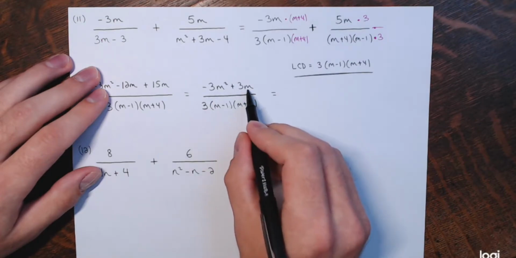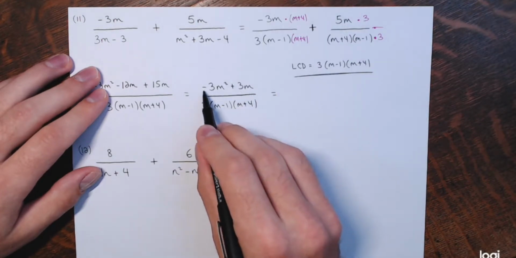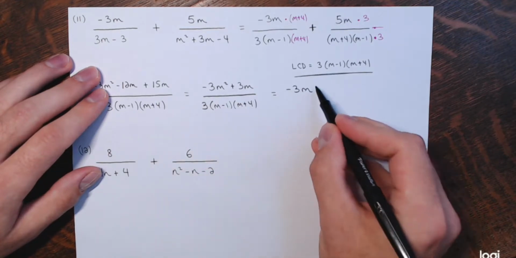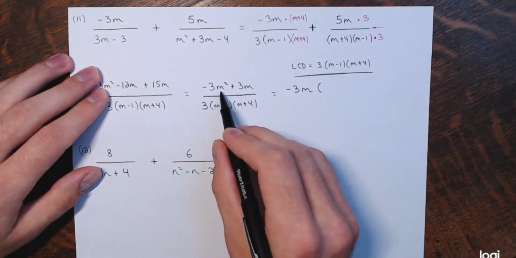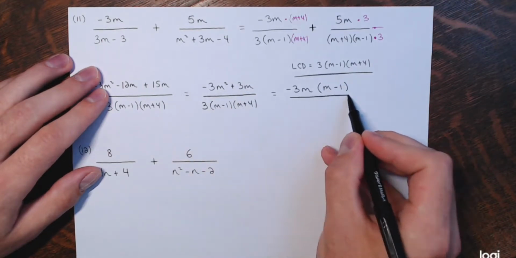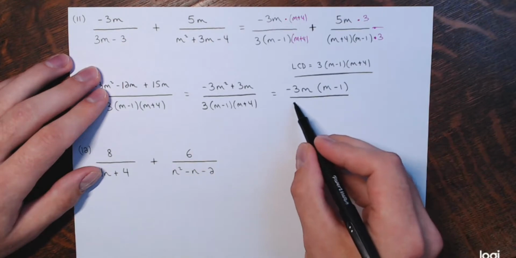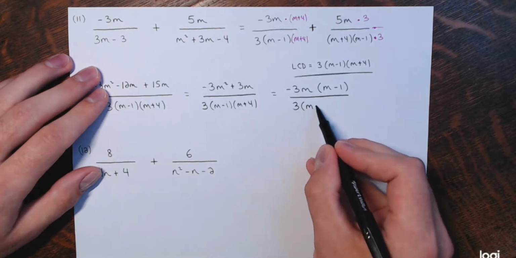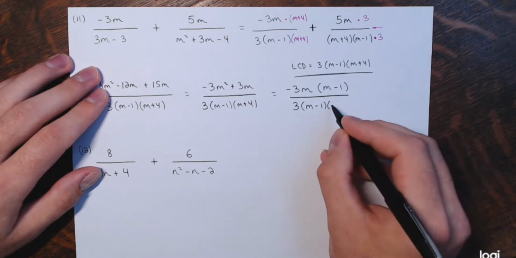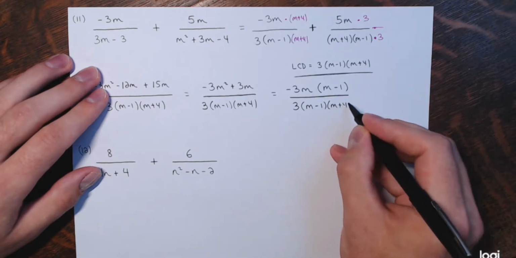So the numerator here, the greatest common factor is 3m for both these terms. But because the lead is negative, I'm going to pull out negative 3m. And if I do that, I'll be left with m minus 1. And then the denominator is still totally factored, the LCD. I mentioned way earlier in the video that I'm just going to keep the denominator totally factored throughout.